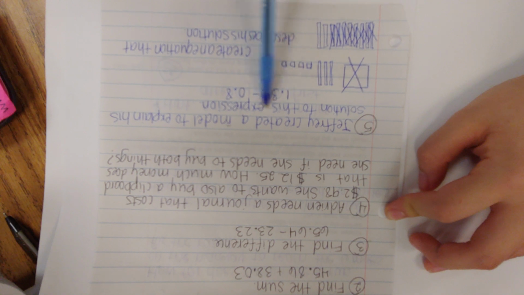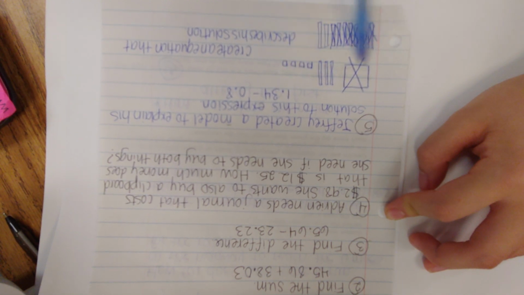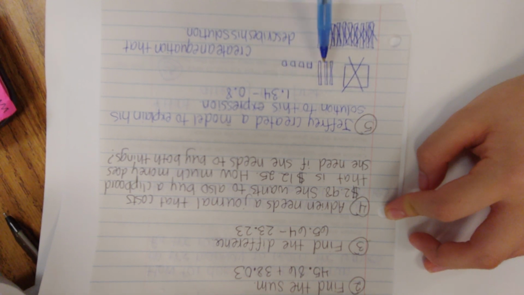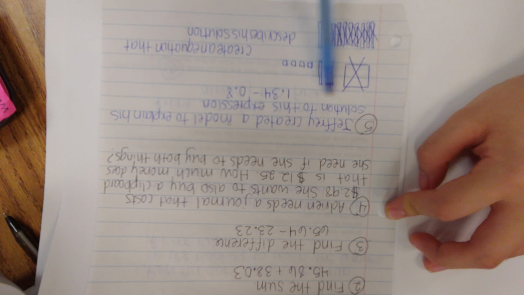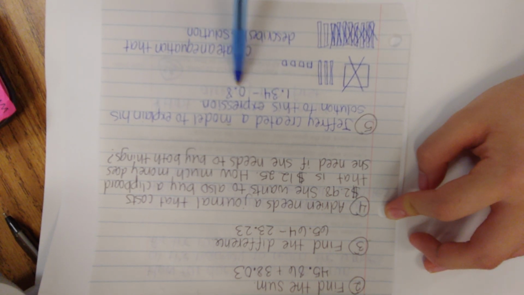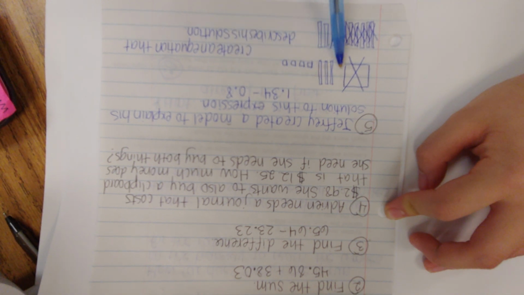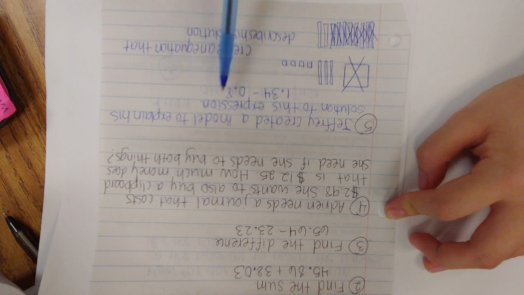So basically they're representing 1.34 with these base 10 blocks. One whole block and 3 tenths, 1, 2, 3, and 4 hundredths, 1, 2, 3, 4. 1 and 34 hundredths, okay? This is what's represented. Minus 0.8, so we're subtracting 8 tenths. Now, if you notice here, we only have 3 tenths and 4 hundredths here. I cannot simply take 8 tenths away from 3 tenths. It's like you can't take away what does not exist.